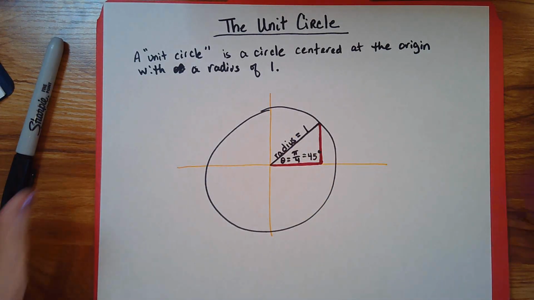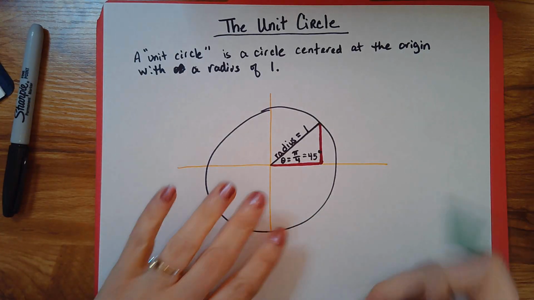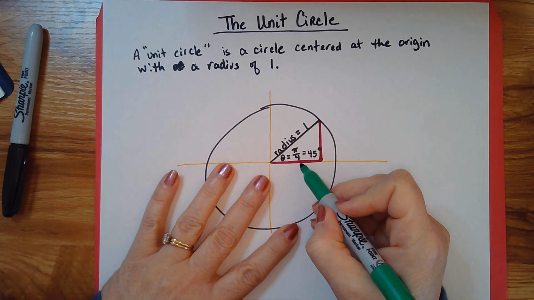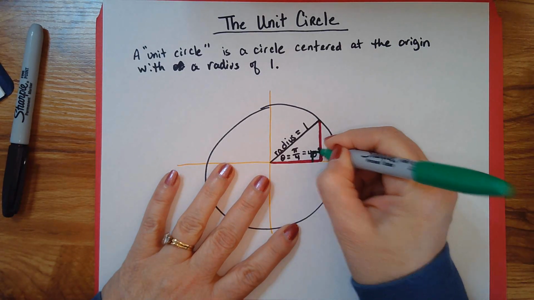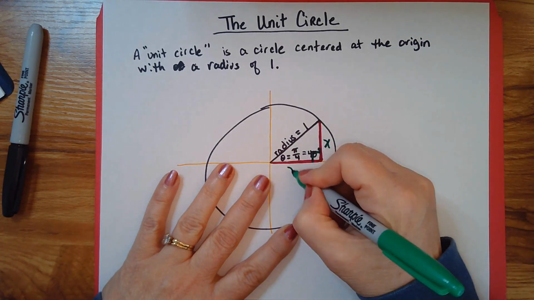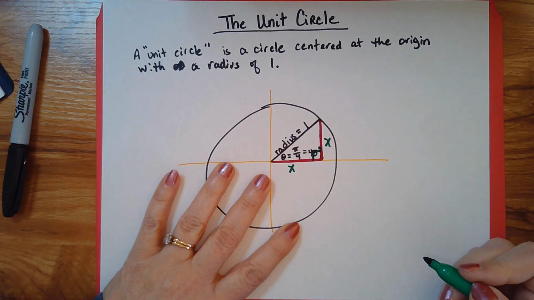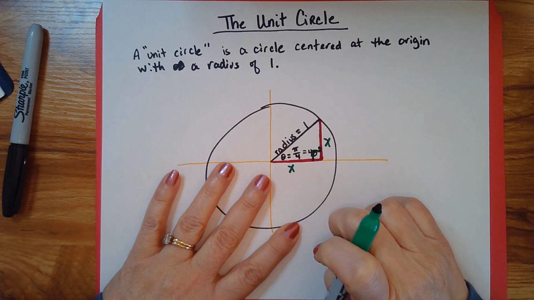In fact, I know something about this particular triangle. Since I know that this is a 45, 45, 90 triangle, here's my right angle, and these two sides are 45, 45. They have to be in a 1-to-1 ratio, so they're going to be the same length, x and x.